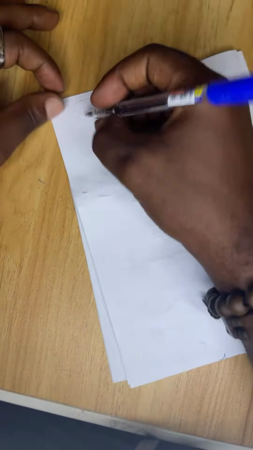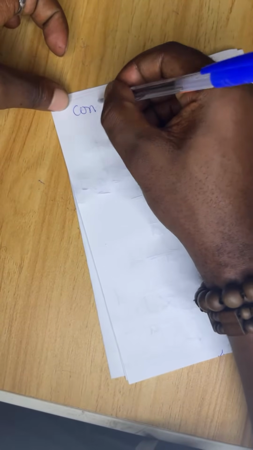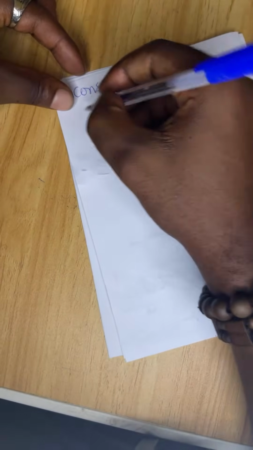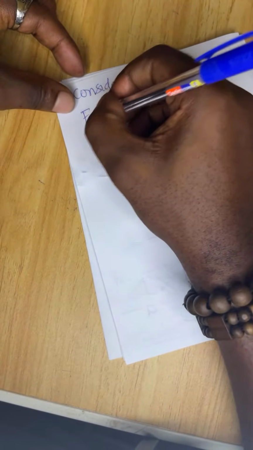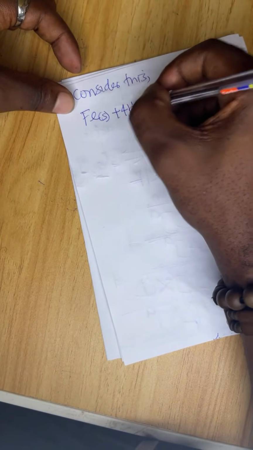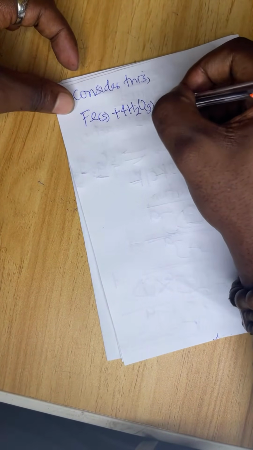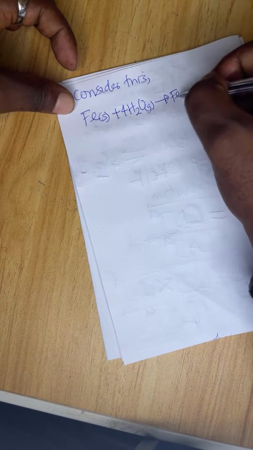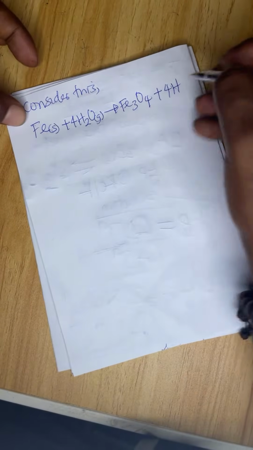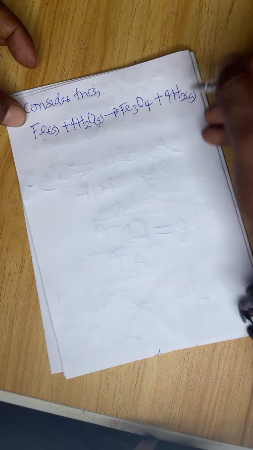Now let's consider this. This is a JAMB question. Let's say we have Fe solid plus 4H2O gas to give Fe3O4 plus 4 hydrogen gas. This is a JAMB question.